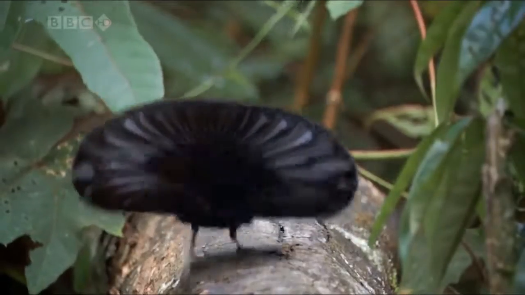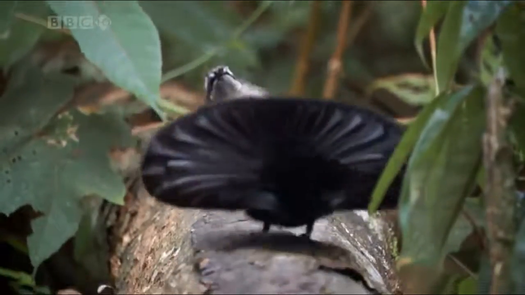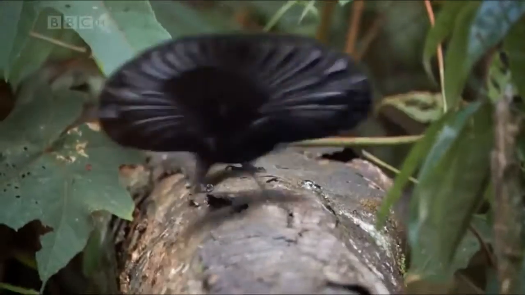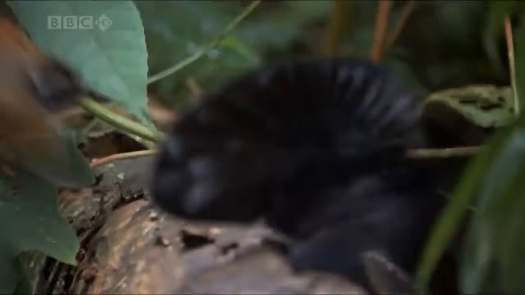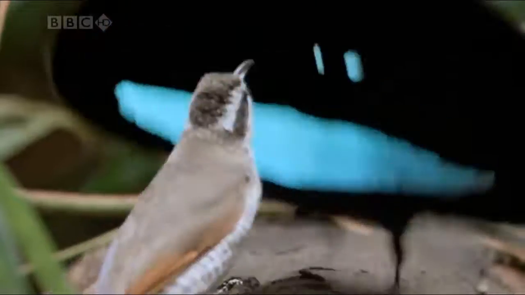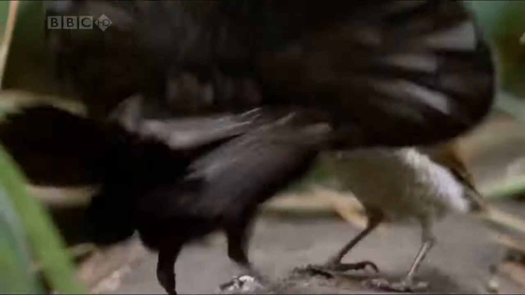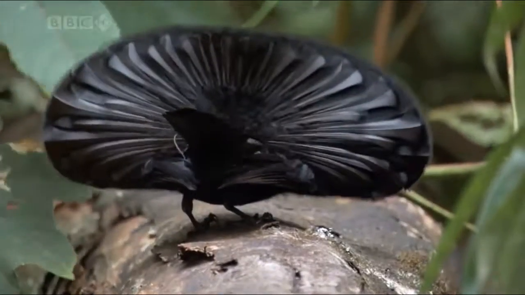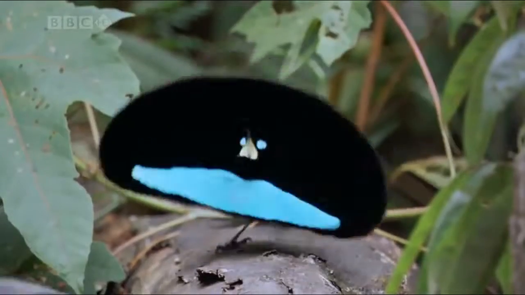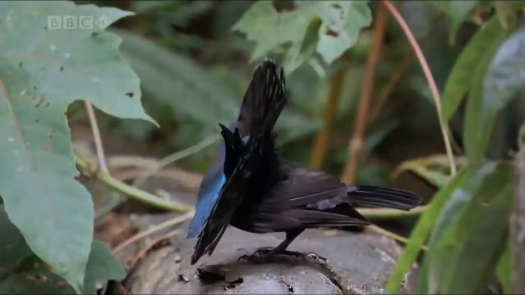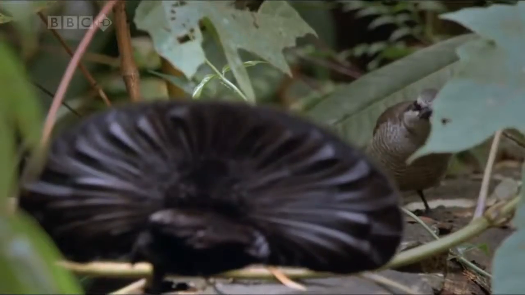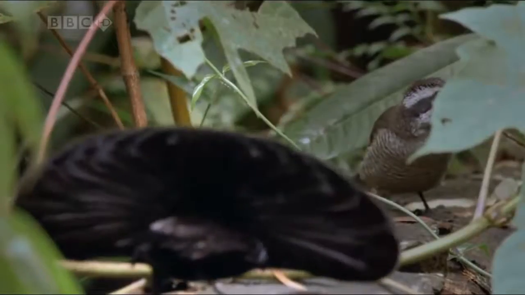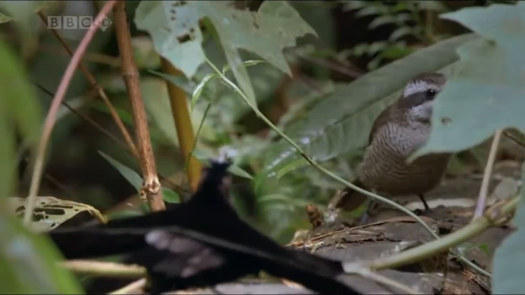So this male has found a female, and he's now doing his courtship dance in an attempt to attract her, in the hope that she will allow him to mate with her. She retires to consider her verdict. It's hard not to feel deflated when even your best isn't good enough.